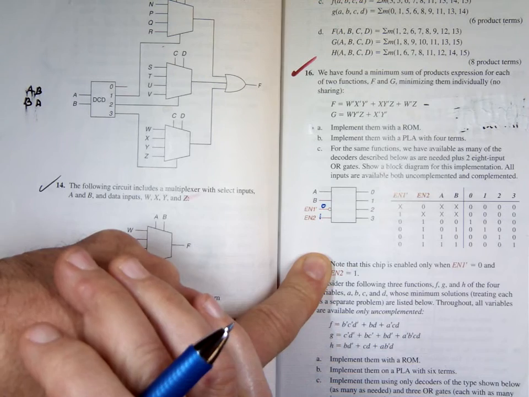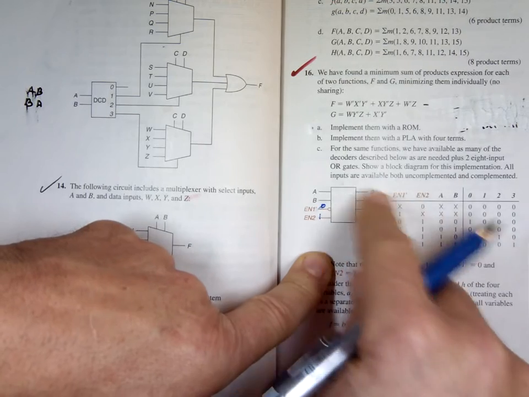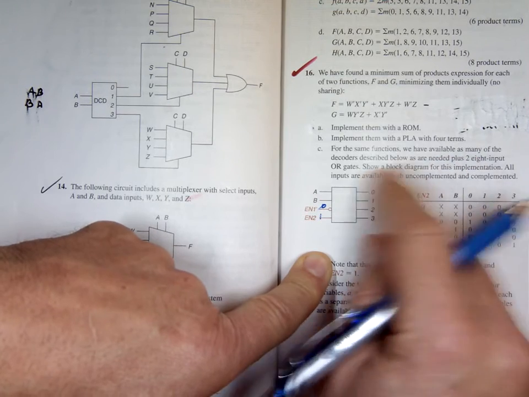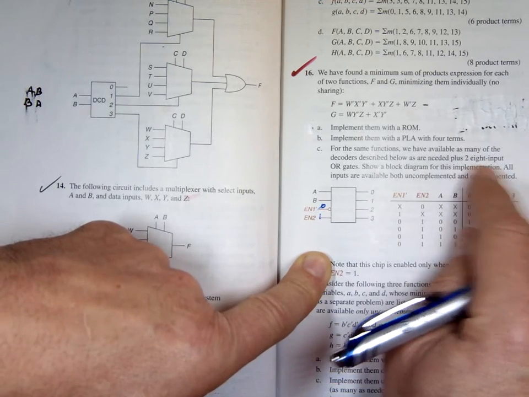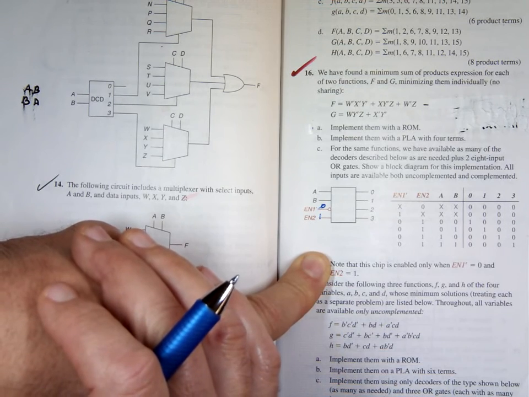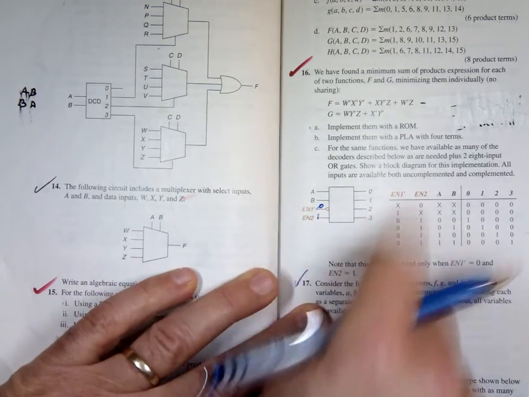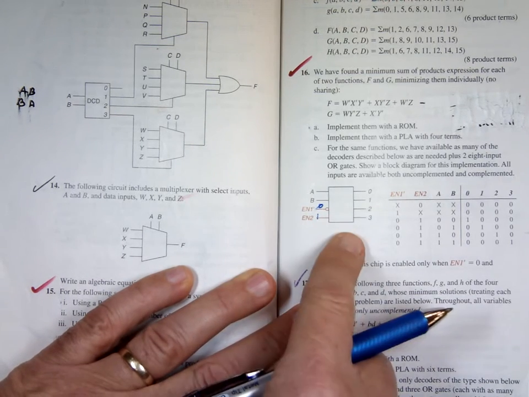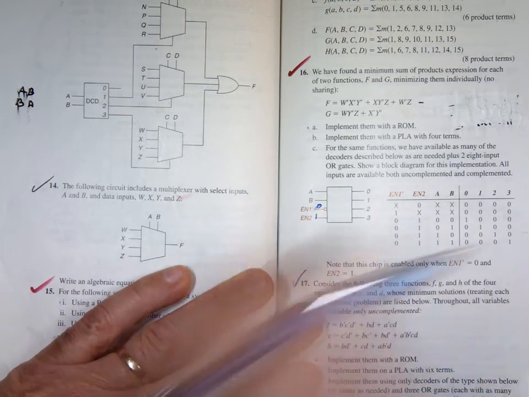The problem is I have 16 outputs and this is only 2x4. But it says we have available as many of the decoders described below as are needed, plus 2 8-input OR gates. So design that. Well, let me make a 4x16 using this one. So I'm actually going to need 4 of them, or 5. I'm going to make a 4x16 first out of 2x4 decoders. That's my first job there.